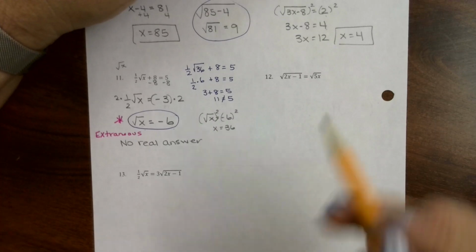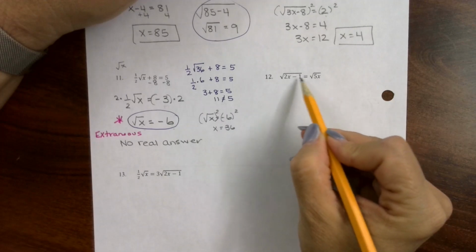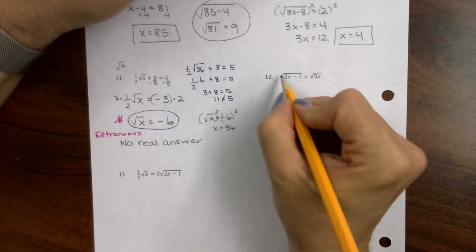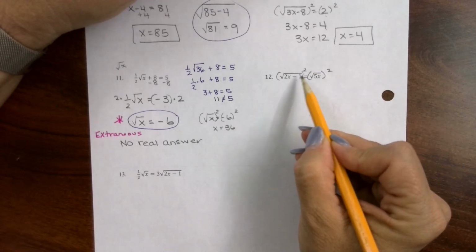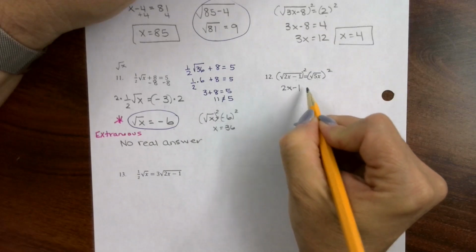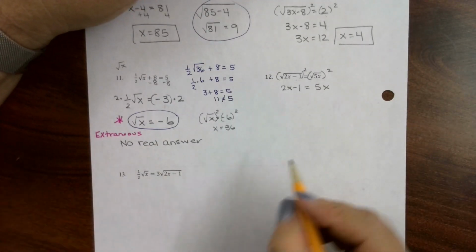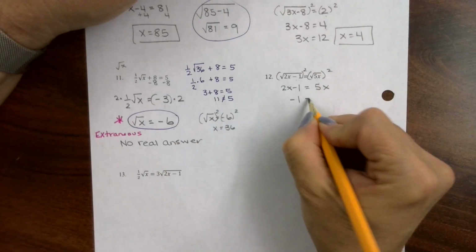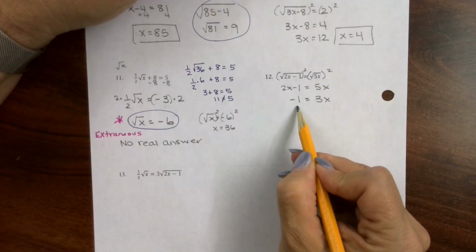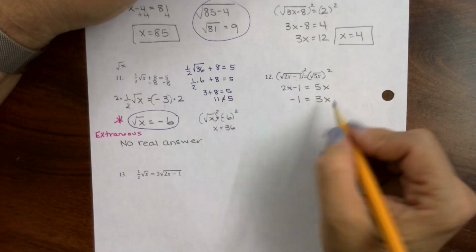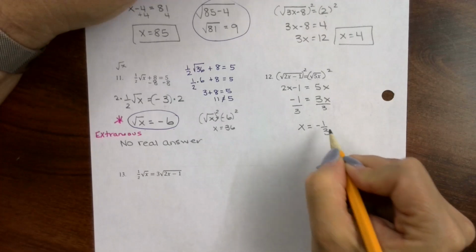So number 12 is pretty interesting because I have a radical on this side and I have a radical on this side. And so these are both isolated. Because they're both isolated, I'm going to square this side and I'm going to square this side. And we know that when we square a square root, it just becomes whatever value is underneath. So when I square both sides, it becomes super easy. I get rid of my 2x. I have -1 equals 3x. Now, it's okay that this is negative because I don't have a radical anymore. So I'm going to divide both sides by 3, and I get x equals -1/3.